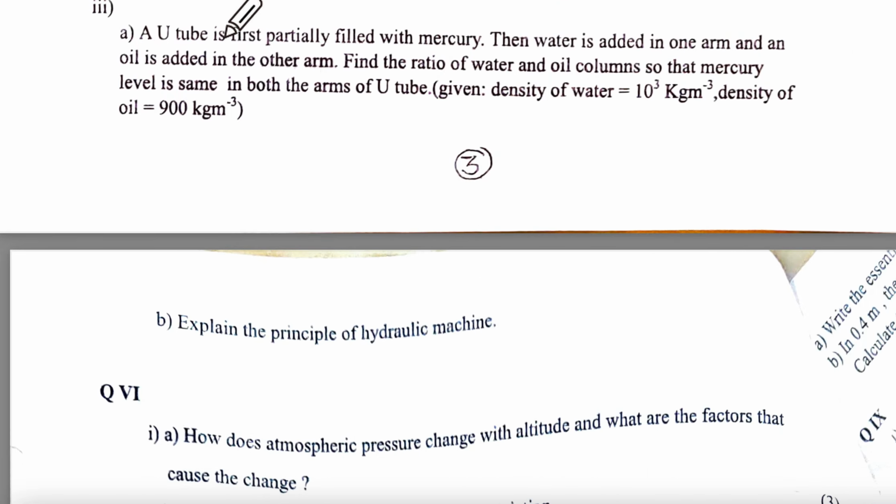Let us look at this. A U-tube is first filled with mercury, water is added to one arm and oil is added to the other arm. Find the ratio of water and oil columns so that mercury level is same in both the arms of the U-tube.